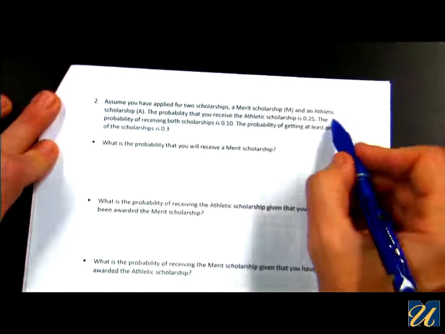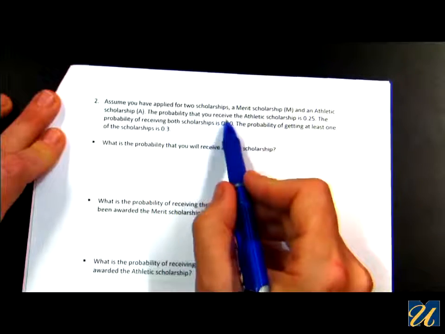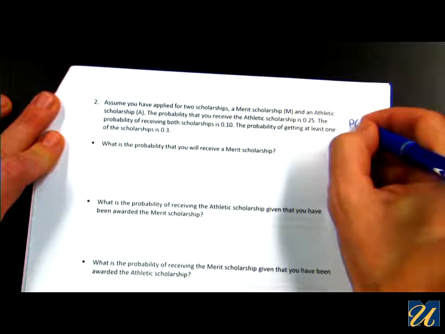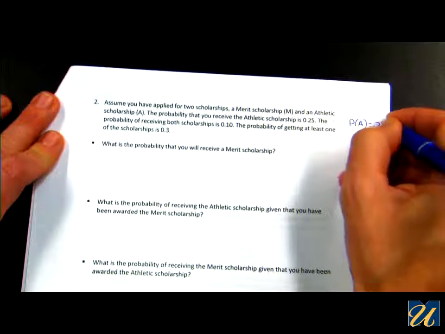For problem number 2, assume you have applied for 2 scholarships, a merit scholarship and an athletic scholarship. The probability that you receive the athletic scholarship is 0.25, so probability of A equals 0.25.